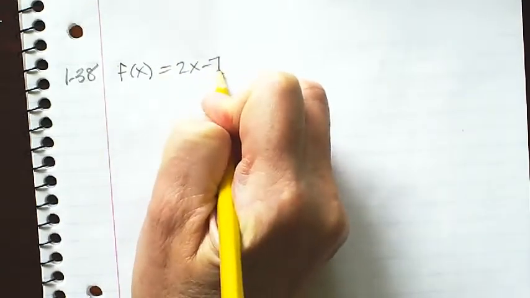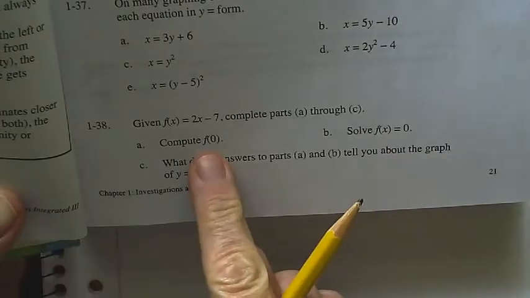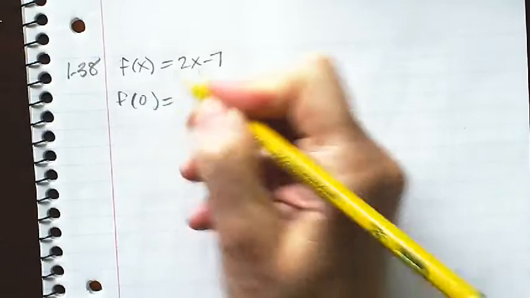All right. Pause for a second. All right, looking at 138, we have f of x equals 2x minus 7. And it says to compute f of 0, so we're just going to substitute 0 in the place of x.